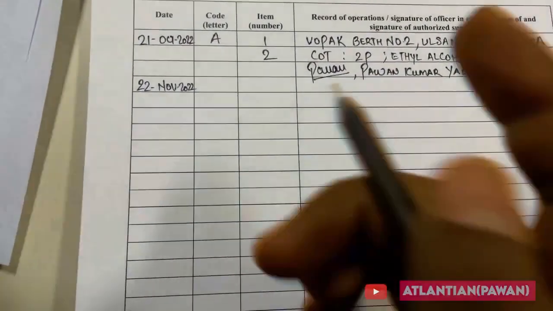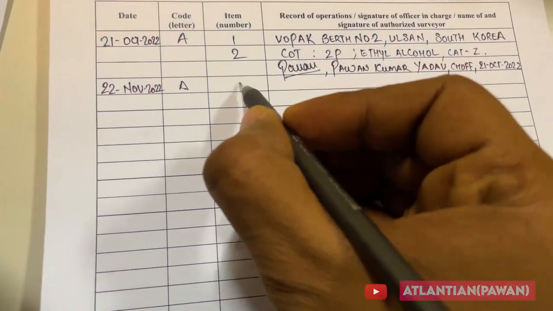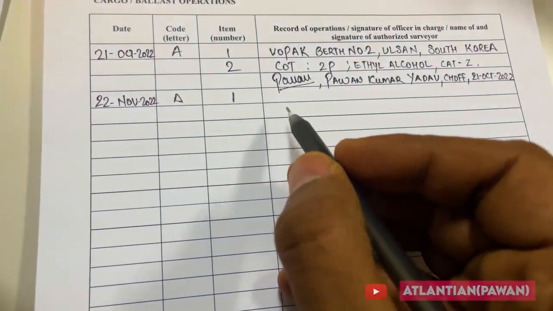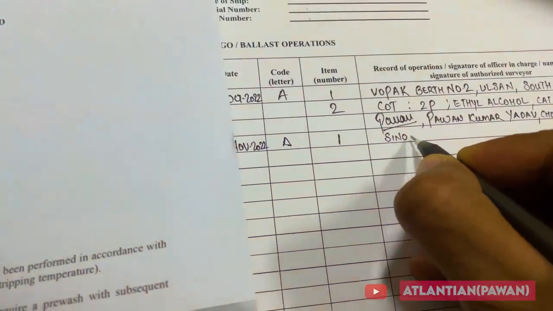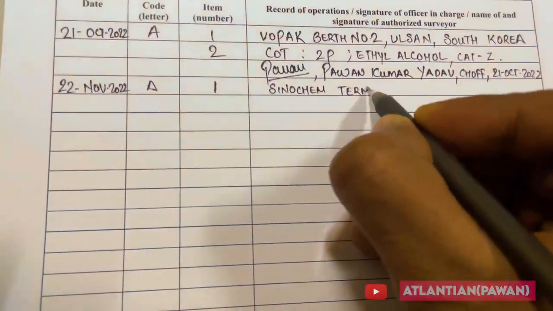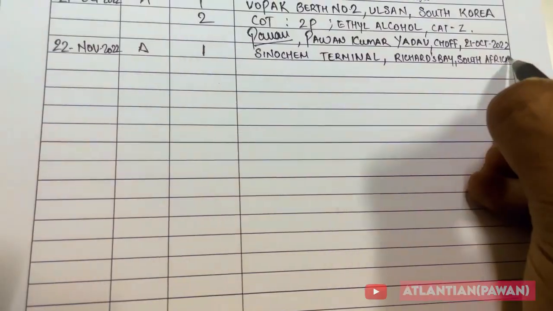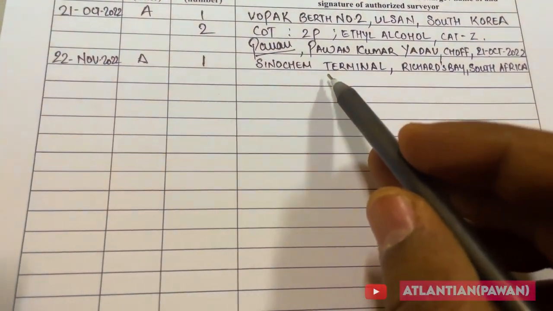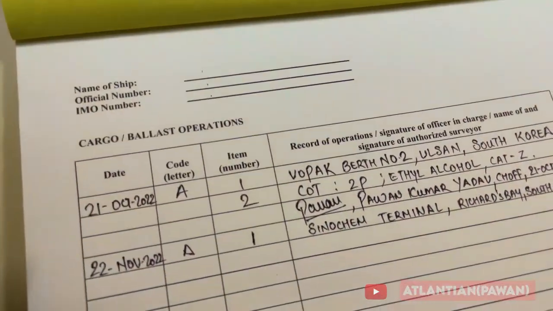First is date, then code A, then as per serial order, so we'll go as per that. First is place of loading. Item number 1 is place of loading. We'll write down that. Now as over here there was no name of the berth, we only had the name of terminal, hence as you can see I have only mentioned the name of the terminal.